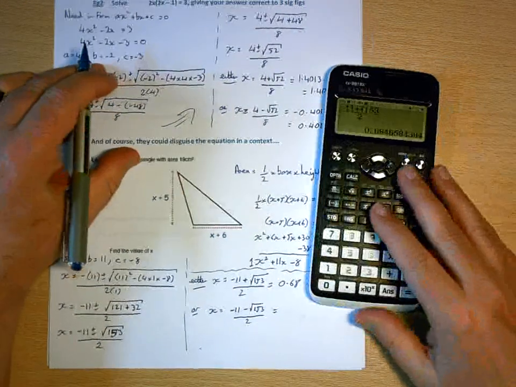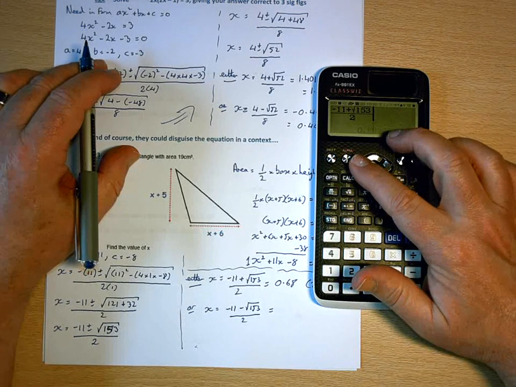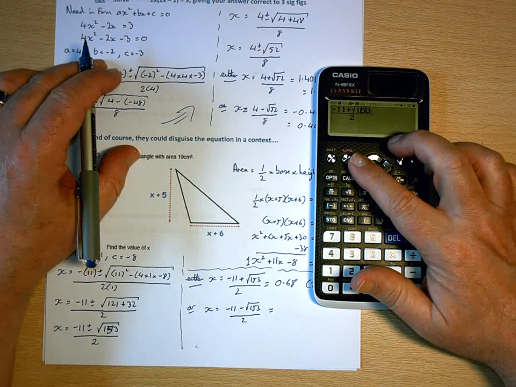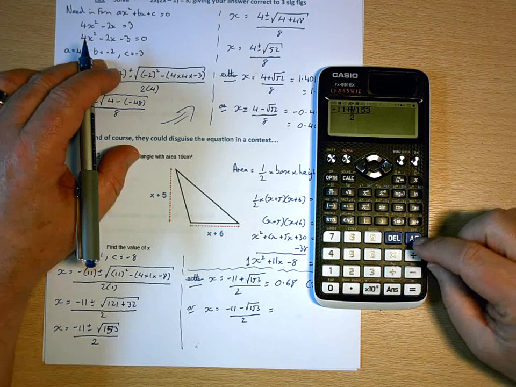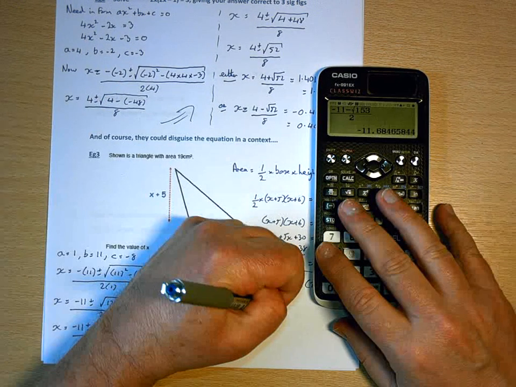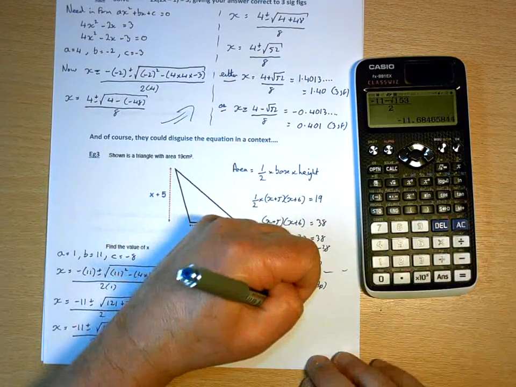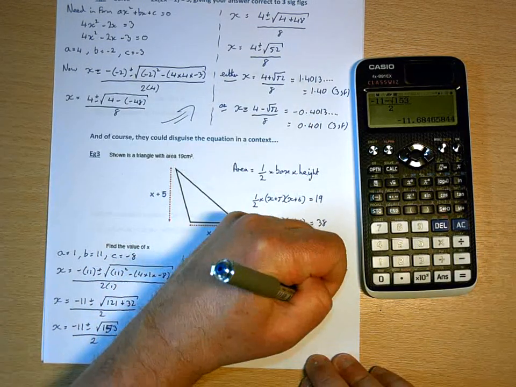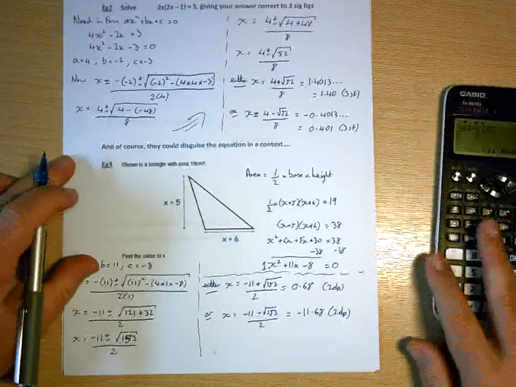So back up using my cursor. Minus 11.68 2 dp. So those are the two possible solutions.